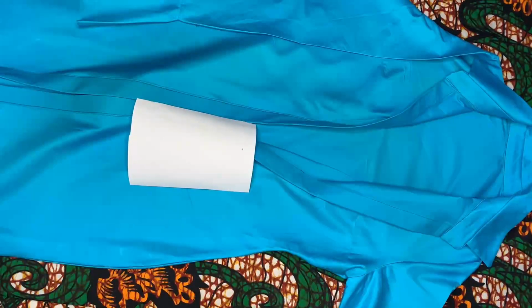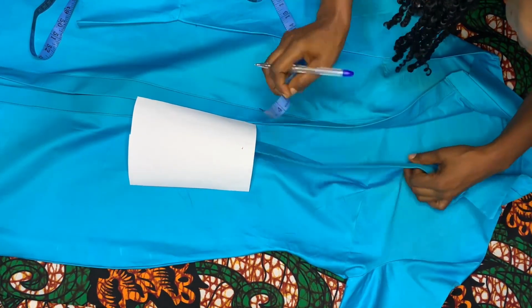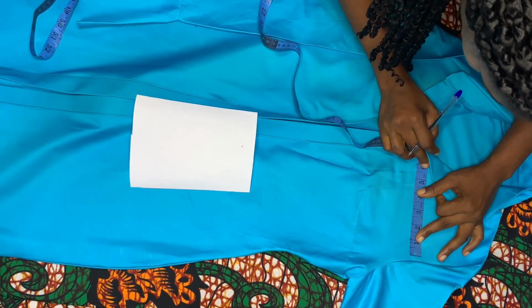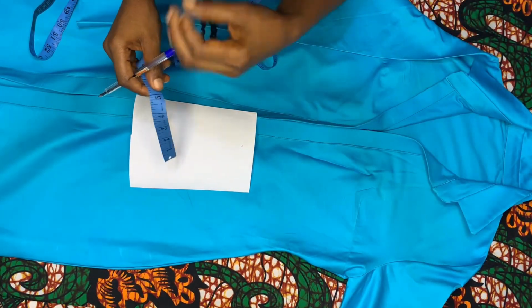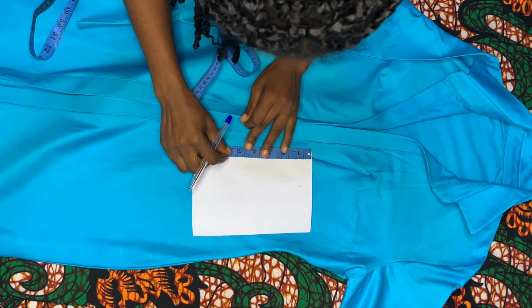After ironing, we are going to create a fancy pocket, more like a welt pocket. I'm going to use 5 inches, but you can use any length, it depends on you.